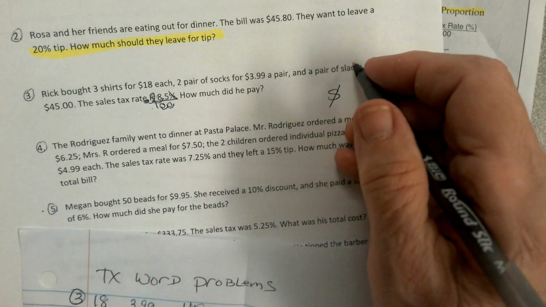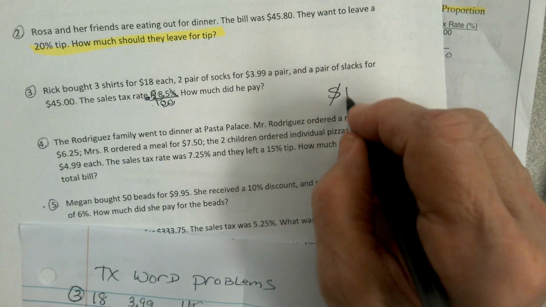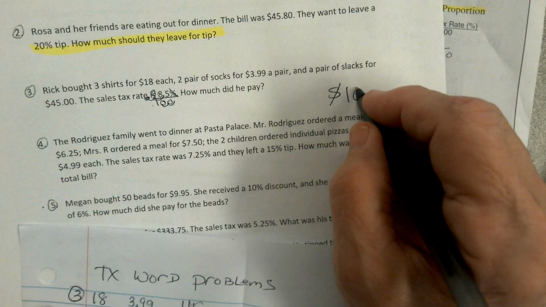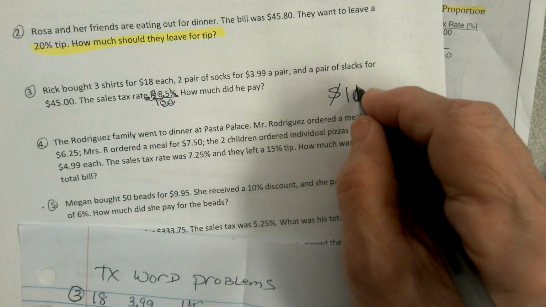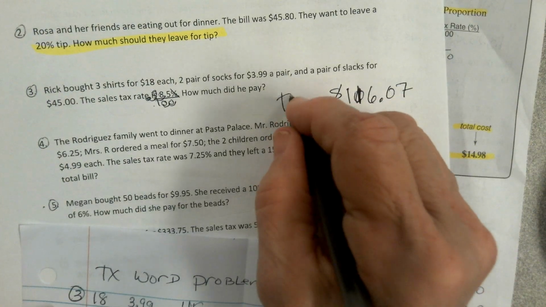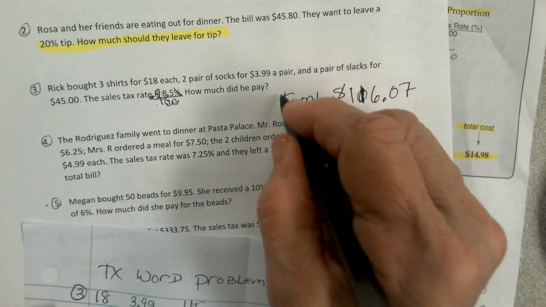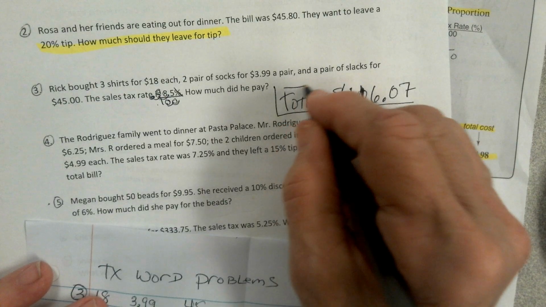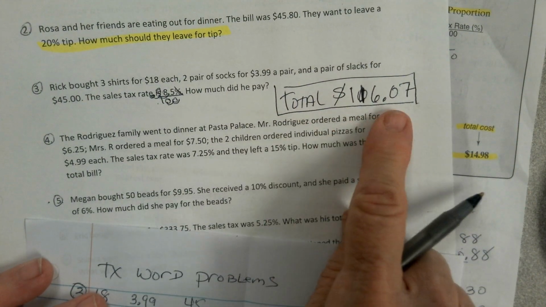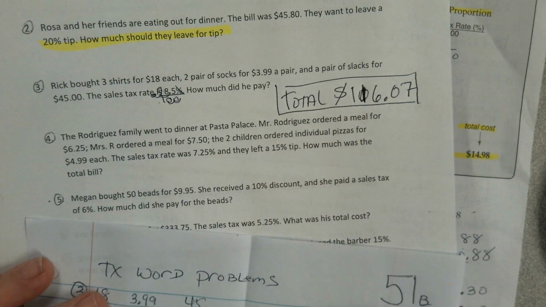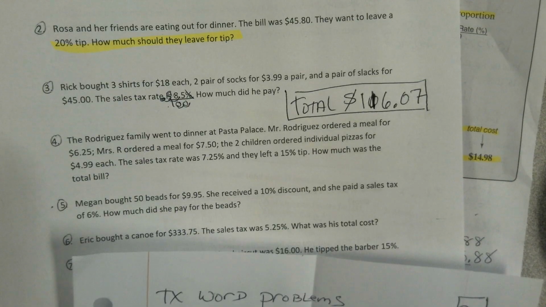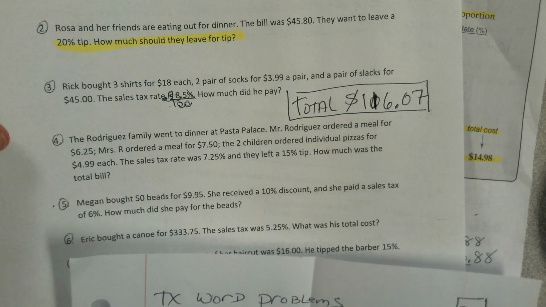Yeah, this is it. 116.07. And put what it is. If it's the tax, put tax. If it's a tip, put tip. If it's a total, with the tax, go ahead and put that.